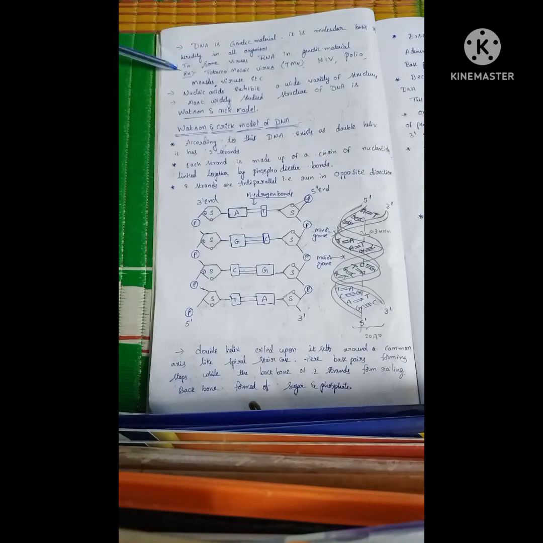But in some viruses, instead of DNA, RNA acts as the genetic material, like tobacco mosaic virus, HIV, polio virus, and measles virus. In all these, RNA acts as the genetic material. The nucleic acids exhibit a wide variety of structures. Among them, the most familiar is the double helical structure proposed by the Watson and Crick model, which we are going to study in this video.